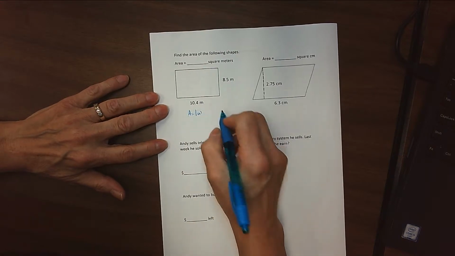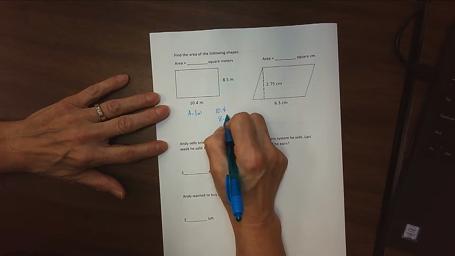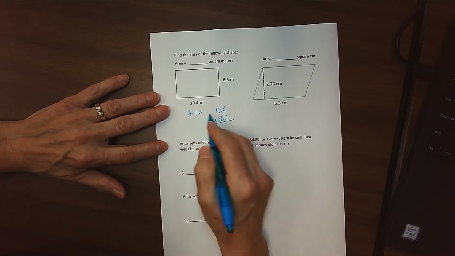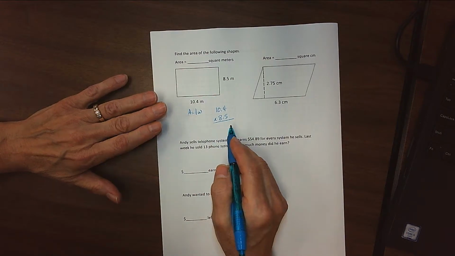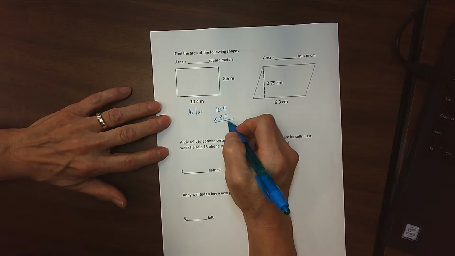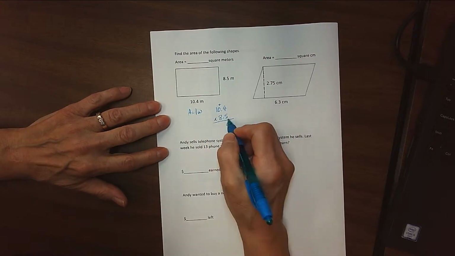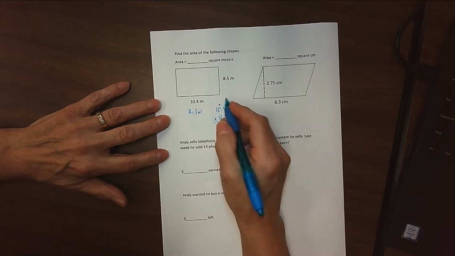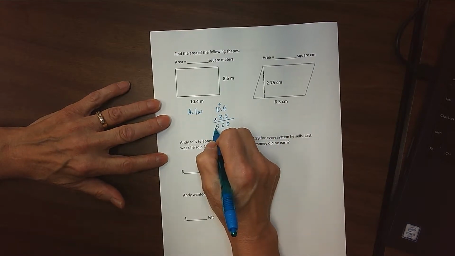It's length times width. So we're going to take 10 and 4/10 and multiply it by 8 and 5/10. Again, putting the longer number at the top, not caring about the fact that the decimals just happen to line up here. It doesn't really matter. We don't worry about those decimals until the end. 5 times 4 is 20. Put my 0 down, carry my 2. 5 times 0 is 0, then plus 2 gives us 2 there, and then 5 times 1 is 5.